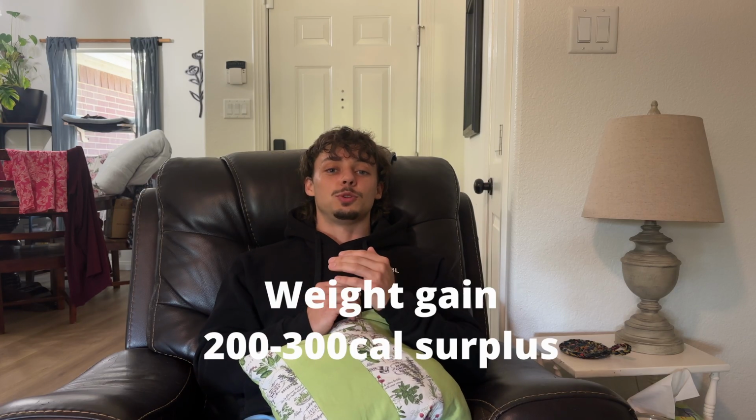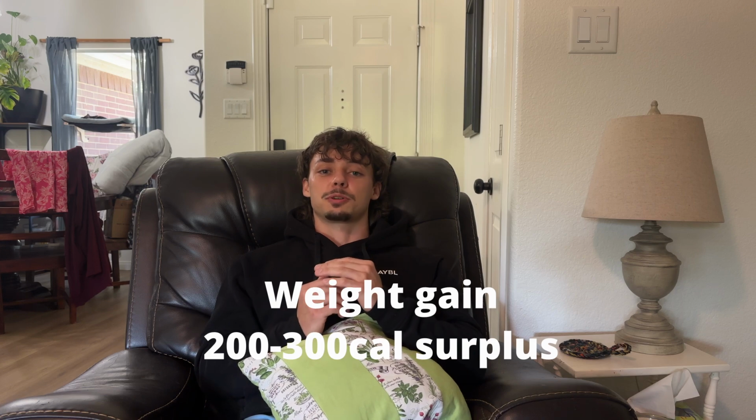If you want to gain weight, we want to do it very slowly so we don't put on excess body fat. I would always recommend 200 to 300 calories extra per day. It will give you a slow weight gain so we can put on a lot of muscle.